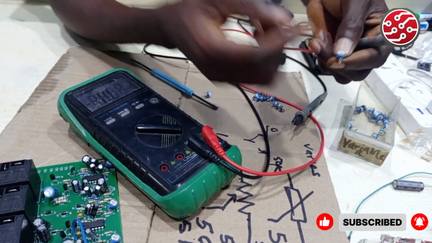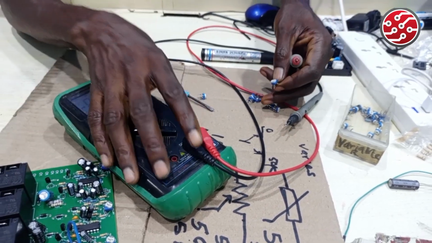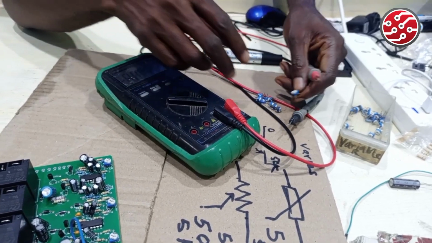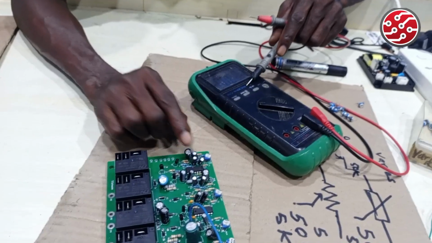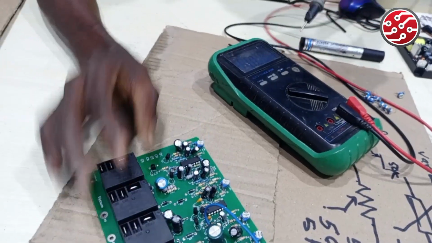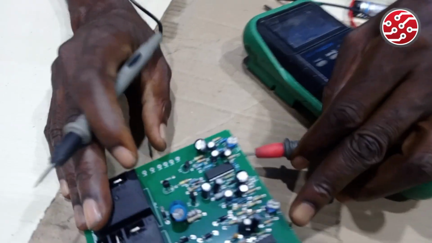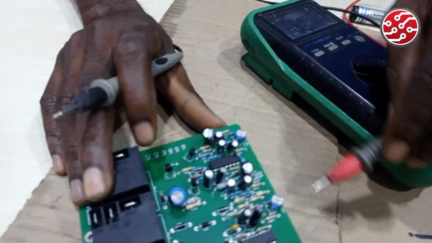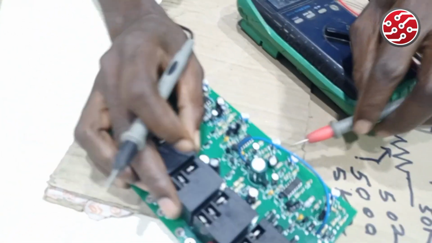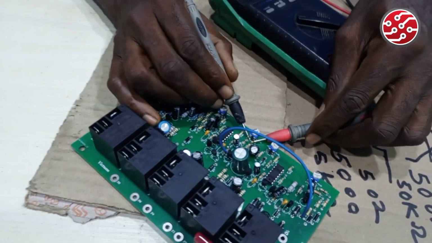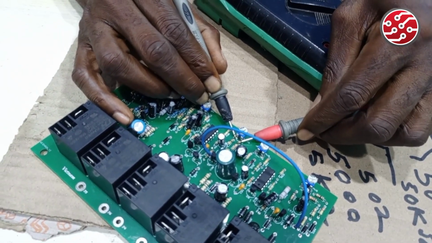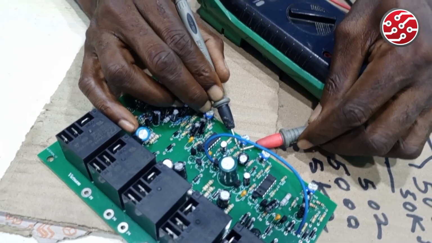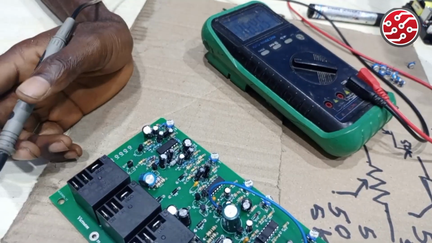those two sides, which we have already explained before. Now, if you want to read it inside the board, this one is rated 502, which is 5,000. If you read it inside the board, mark you, you might not get exactly what is written on it. This is the two back legs. I got 4.76 kilo ohms, which is okay.